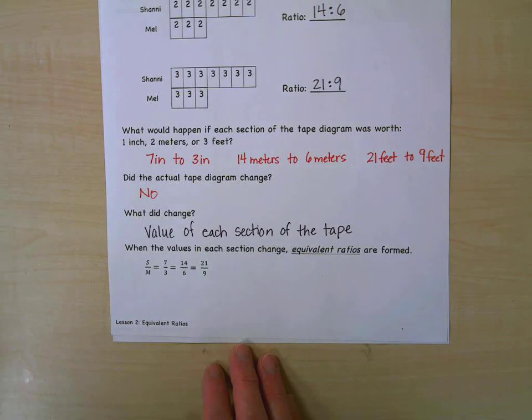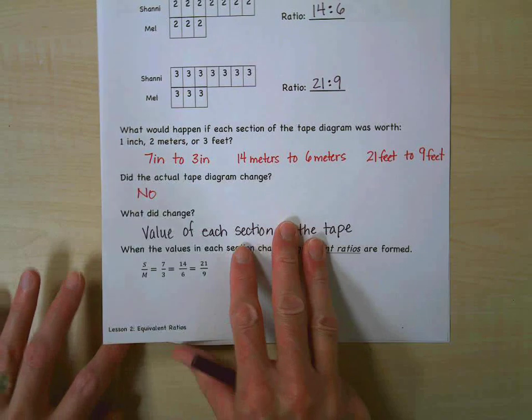The thing I love about tape diagrams is that they're visual and it helps you to see everything that's going on, and so it makes more sense to me. I'm a very visual learner.